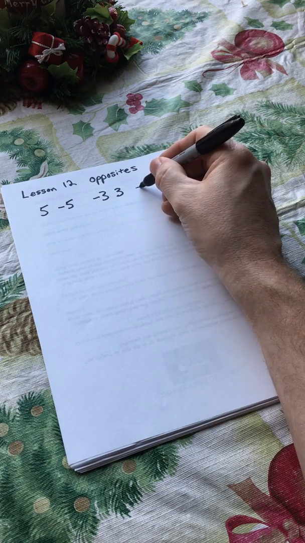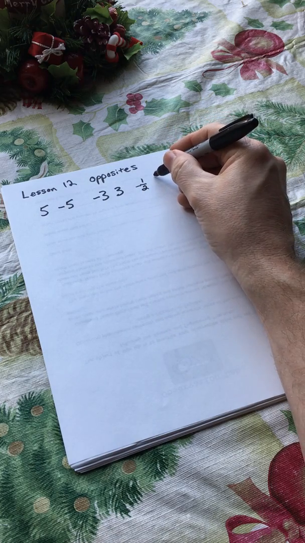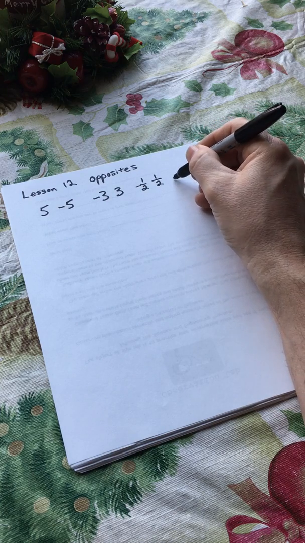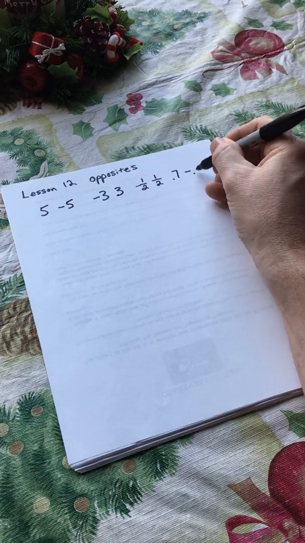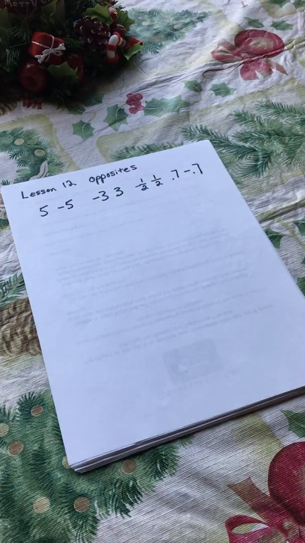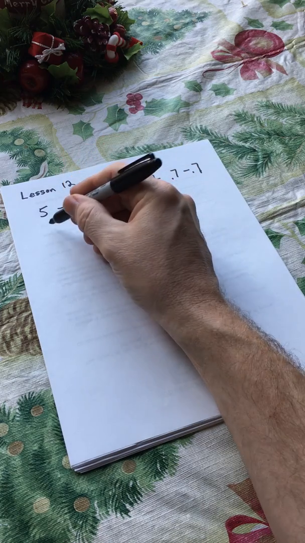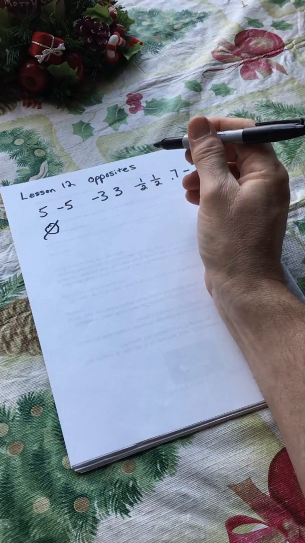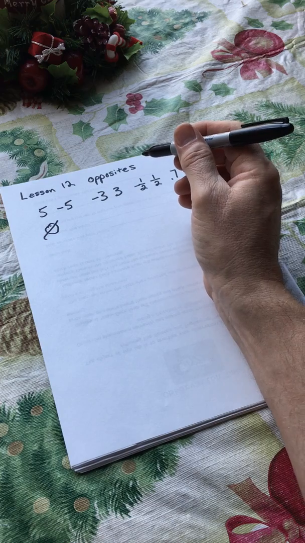If we have a negative 1/2, it looks like that. So the opposite of negative 1/2 is 1/2. If we have positive 0.7, our opposite is negative 0.7. Okay? All right, so that is our opposites. The only number that is its own opposite is 0. The opposite of 0 is 0. You can't have a negative 0 or a positive 0. That's just what it is.